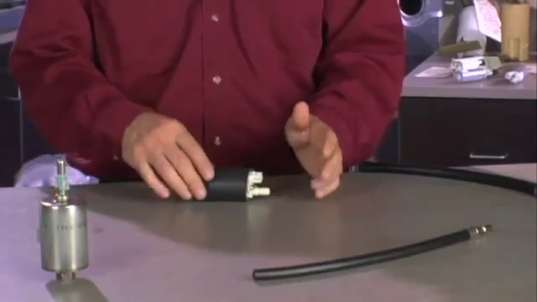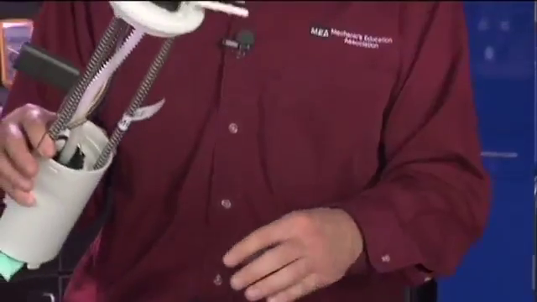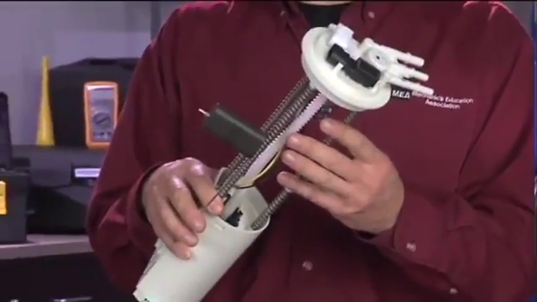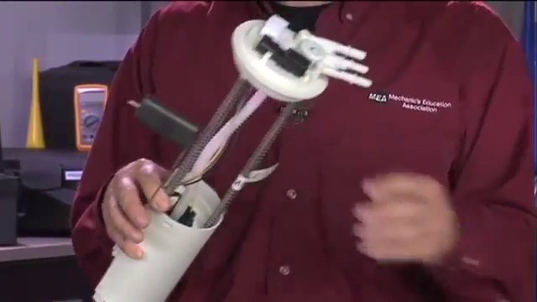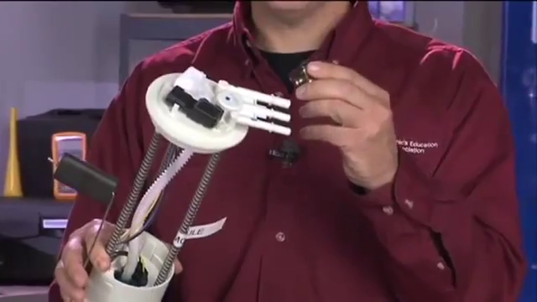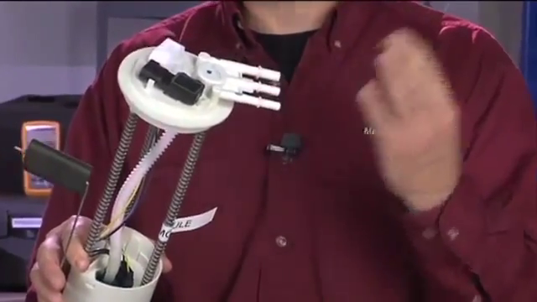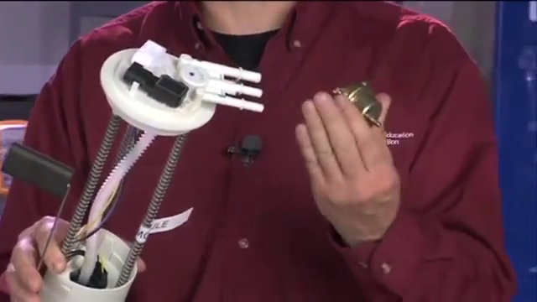While we'll still have a fuel pump in the tank, or most commonly on a returnless system in a module assembly, what is different is in the tank itself, in the module assembly, will normally be the fuel pressure regulator. So what will happen is we will regulate the fuel pressure not at the fuel rail like we did on a return car, but in the tank itself.